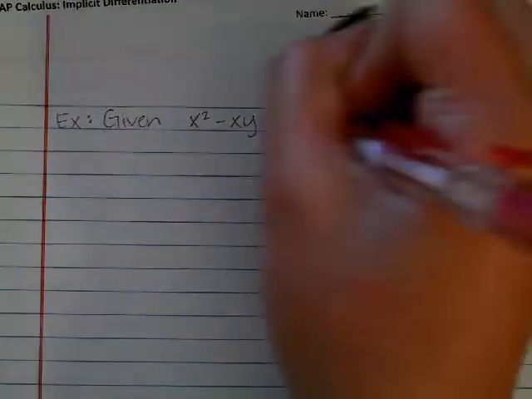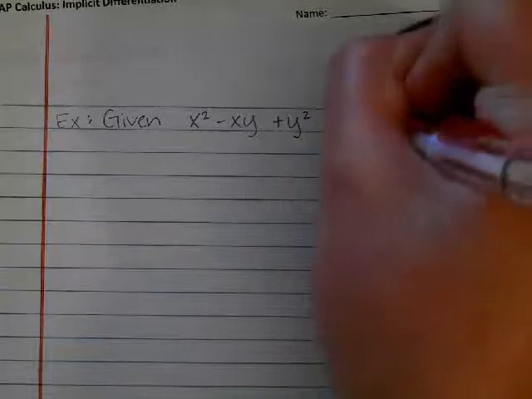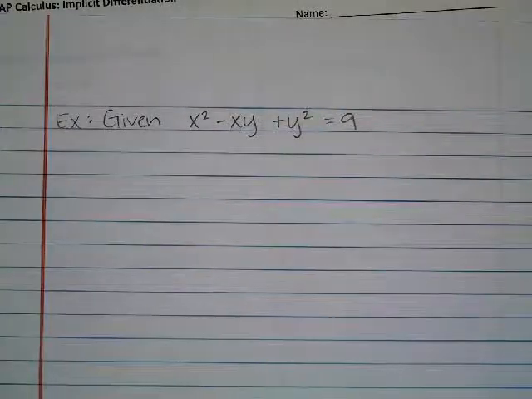So on the notes, we're going to add just one problem that asks you not to just use implicit differentiation, but to solve for specific things. So the example is, given x squared minus xy plus y squared equals 9, we're going to do three things.